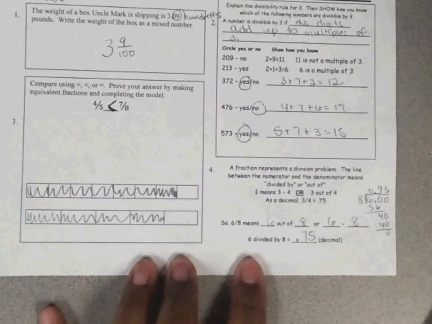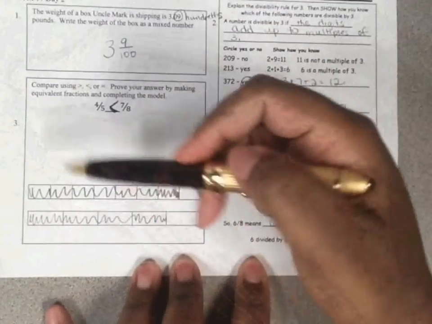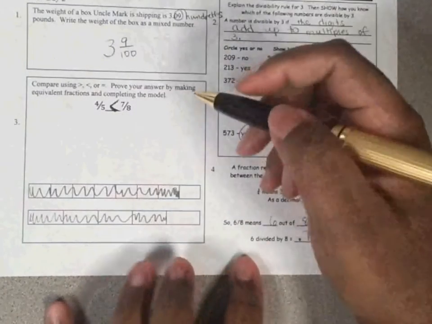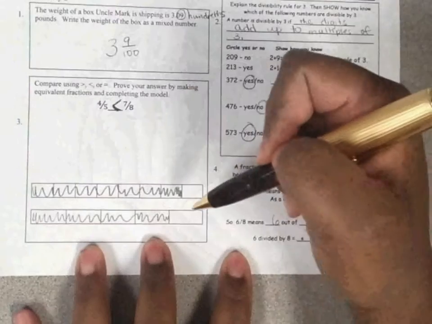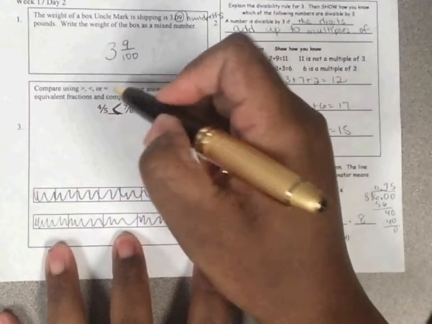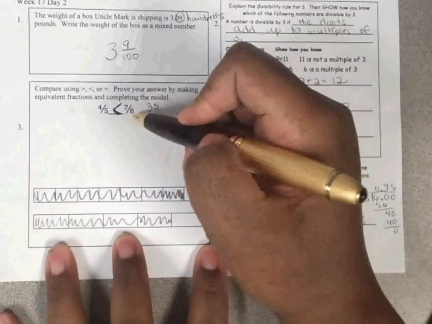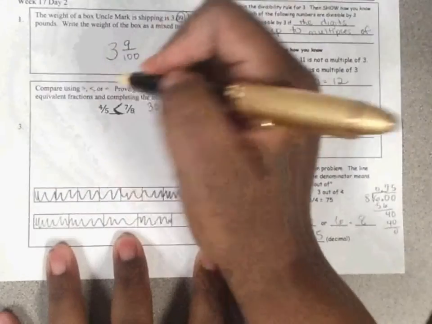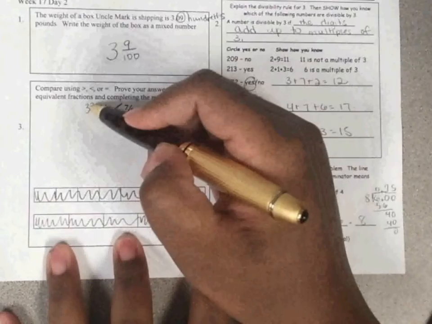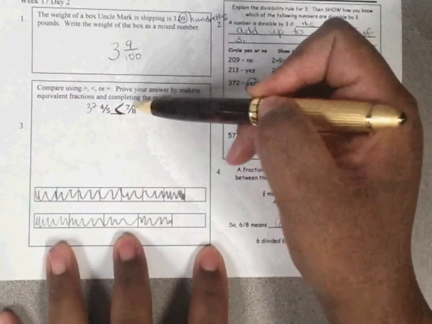Looking at number 3, comparing the fractions. One quick way is to write out a model just to make sure that you're absolutely correct. Sometimes our models, when we draw them, are not exactly perfect. So another way to look at it is to do cross multiplication. If I multiply 5 times 7, I get 35 over here. And 8 times 4 would give me 32. This number is larger than this number, or smaller, so then my fraction would read 4/5 is less than 7/8.